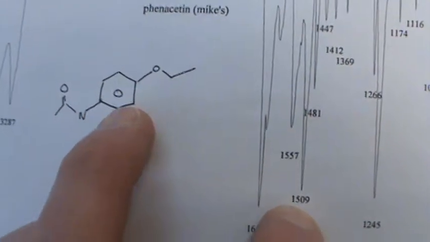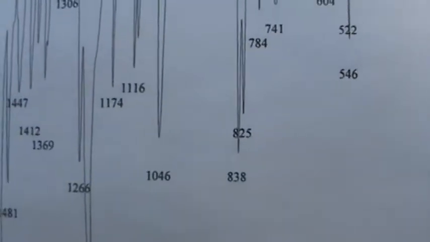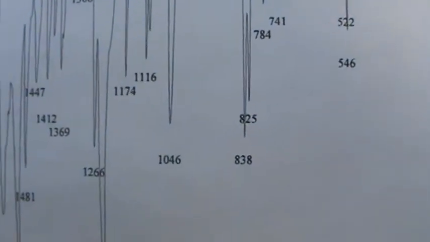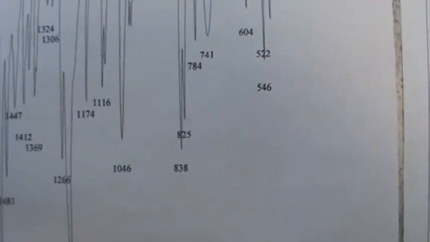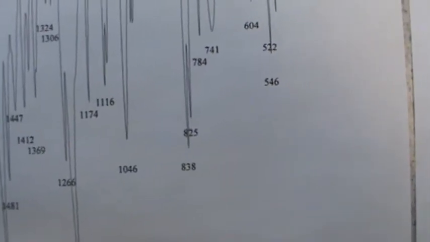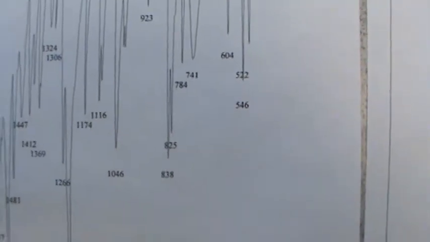We can go back to the para-substituted ring, looking for one peak only. Now again, we have two, 825 and 838. One's a little bigger, but again, I'm not sure which one is exactly the one we're supposed to have. With the other functional groups, there's obviously extra absorption there. So that takes care of the IR pretty much.